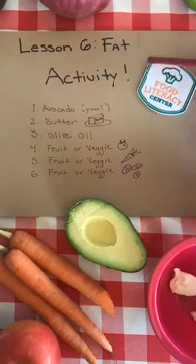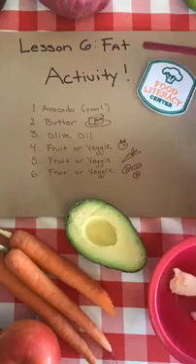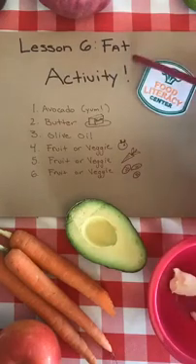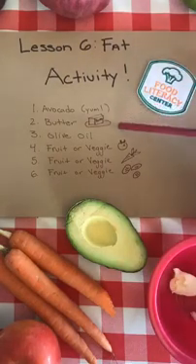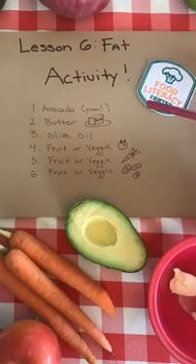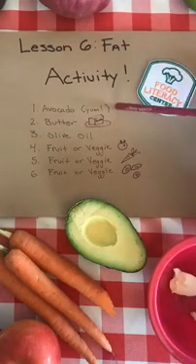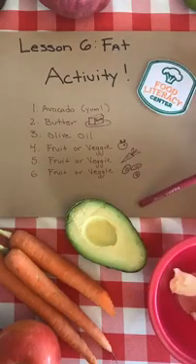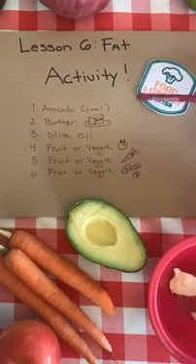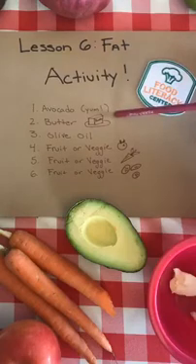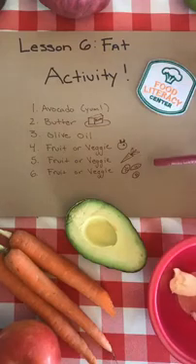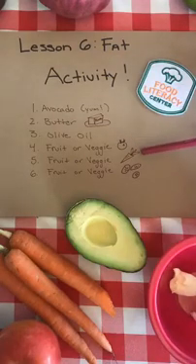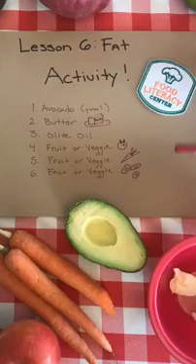Today we're going to be learning about another type of energy that our bodies need, fat. And for this activity, we are going to be doing a science experiment to see which foods have fat in them. The foods we're going to be using today: avocado from our recipe that we're doing later today, butter, olive oil, and 3 different fruits or veggies. And today I'm using apple, carrots, and cucumber.